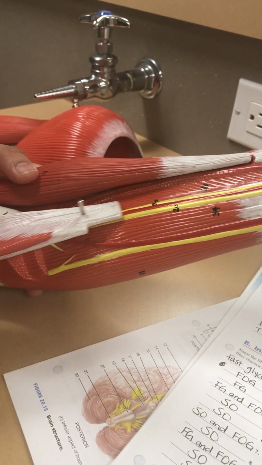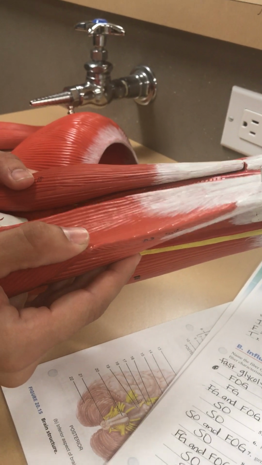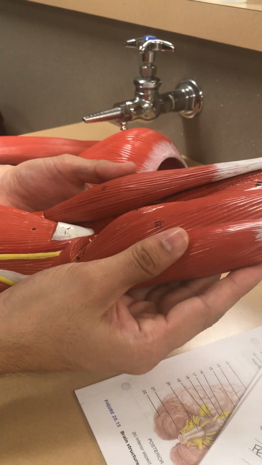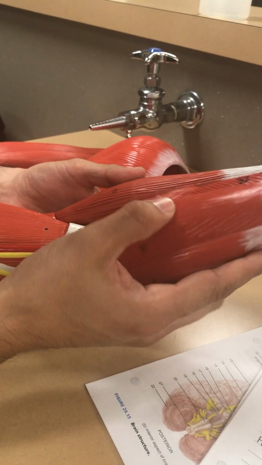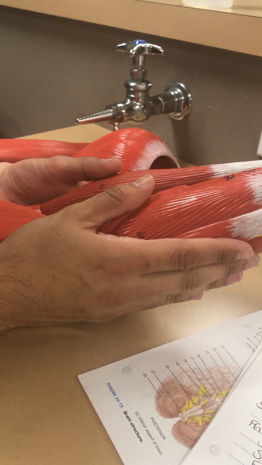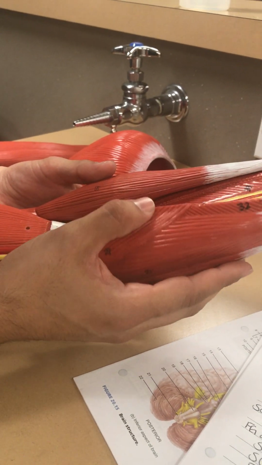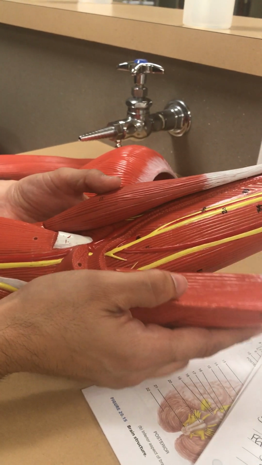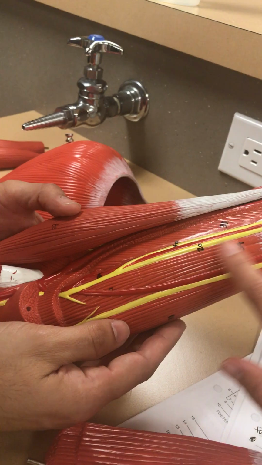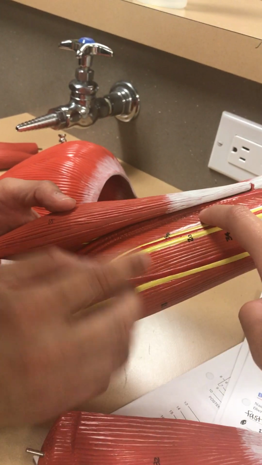So this one right here would run through here. This is the flexor digitorum superficialis. When you hear the term superficialis, that tells me superficial. That means there's got to be a deep somewhere. So where do you think the deep is? Right here. Yes, there you go.